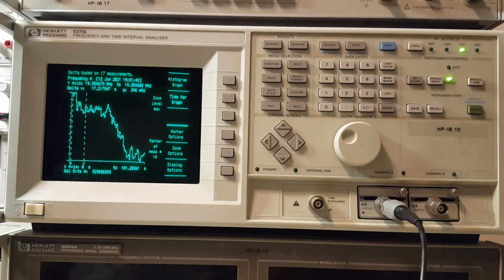So anyhow, let me decide if I want to move on to something else here, and maybe I'll do an Allan deviation plot.